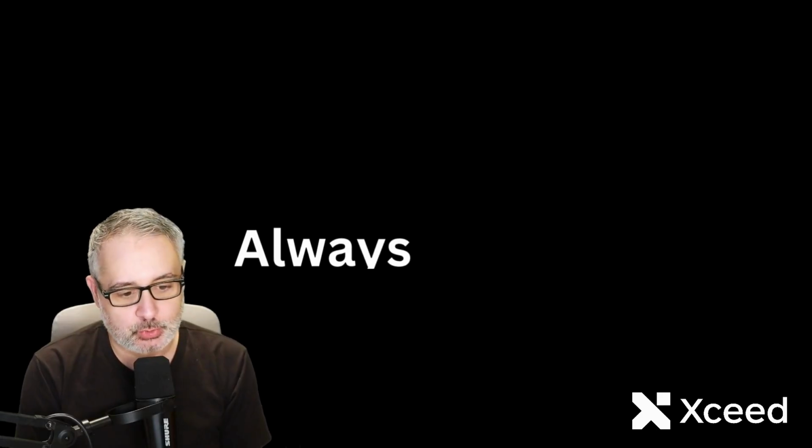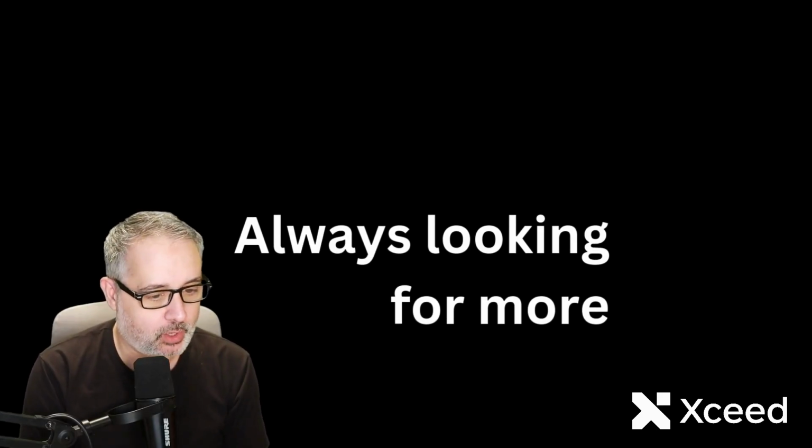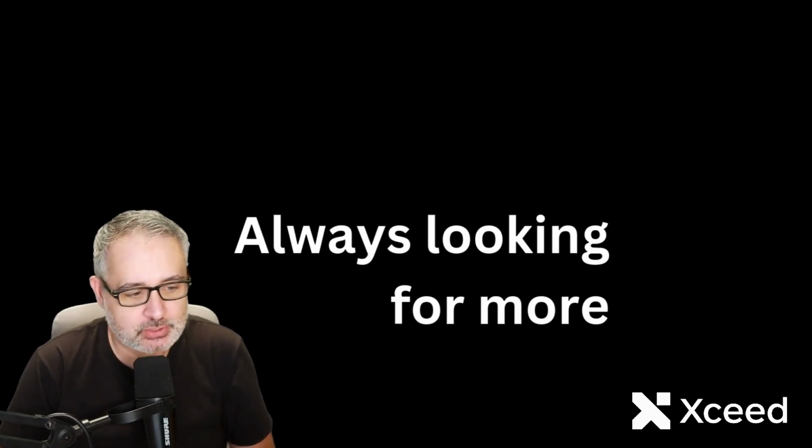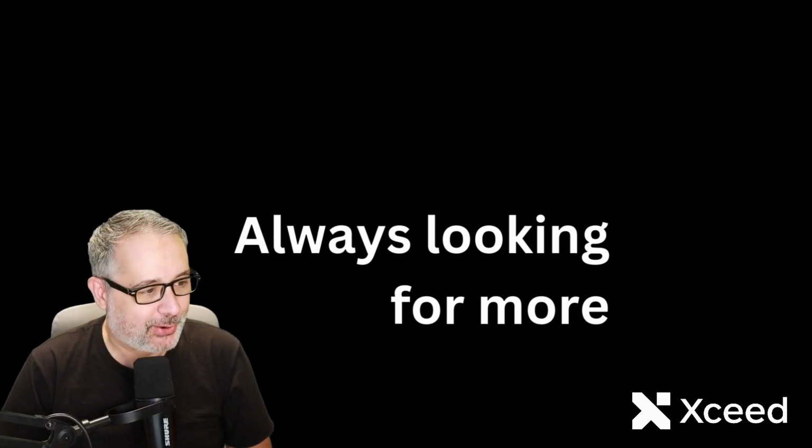When it comes to the toolkit, we're always on the lookout for new controls. The product already has more than 200 controls. So, of course, it's getting harder and harder to find significant controls to add to the product. But we're always on the lookout, and we're always listening to our users to see what they would need that would actually improve the product. So we're quite active on that.